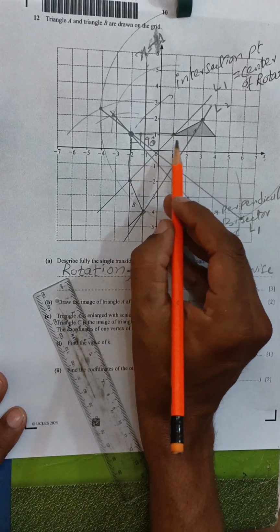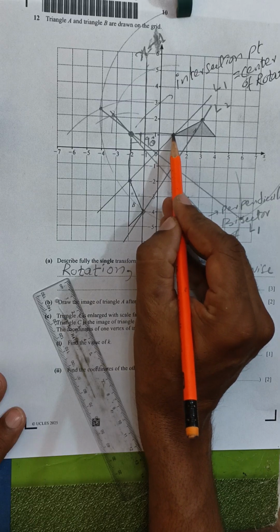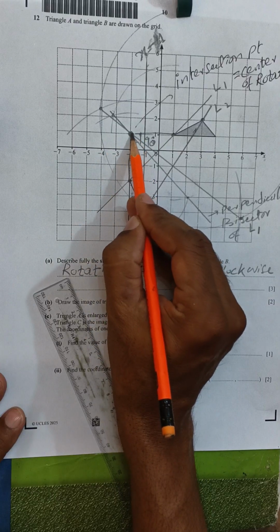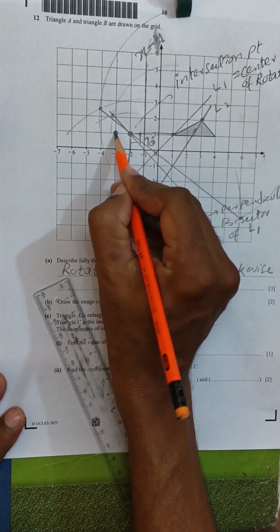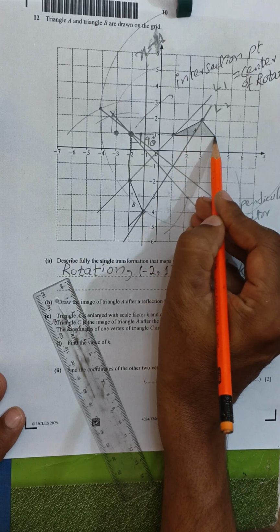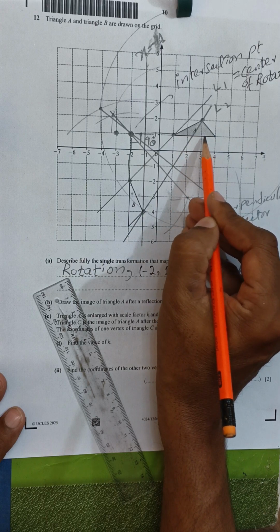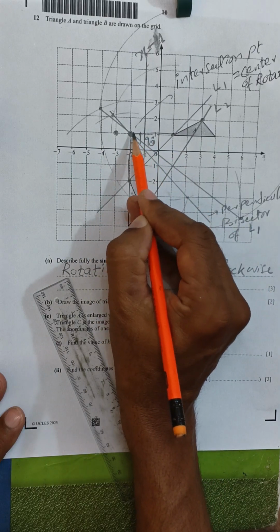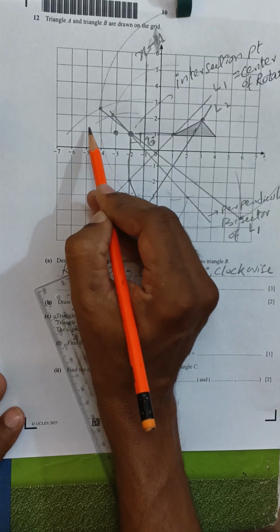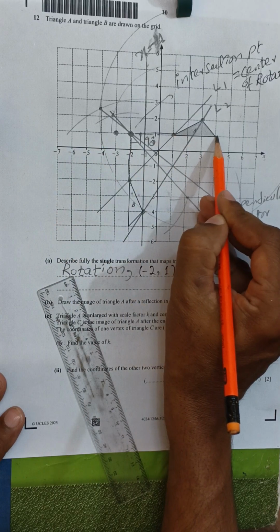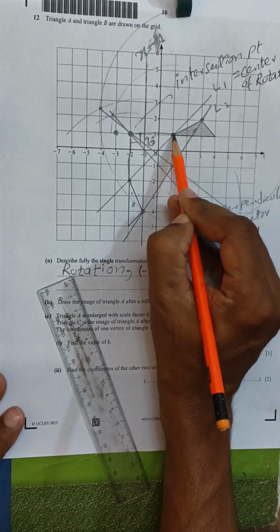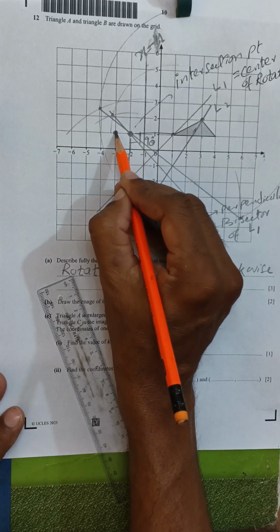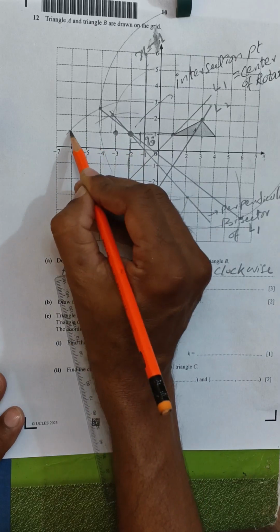Just count the distance of the points here. Select this point. What is the distance? 1, 2. So 1, 2 for this point. Now select this point: 1, 2, 3, 4, 5. This one is again 1, 2, 3, 4, 5, so again 1, 2, 3, 4, 5 here.